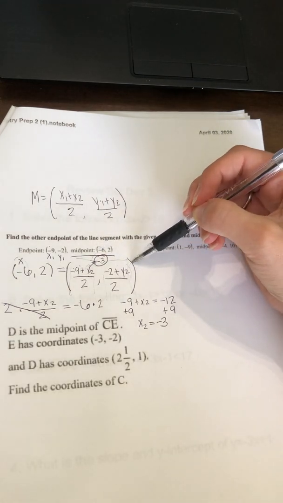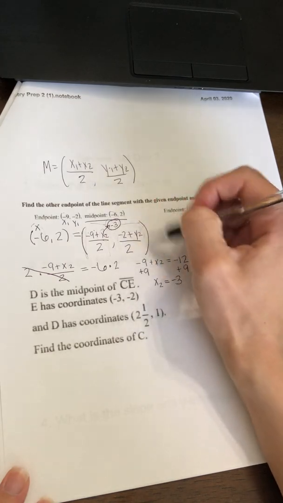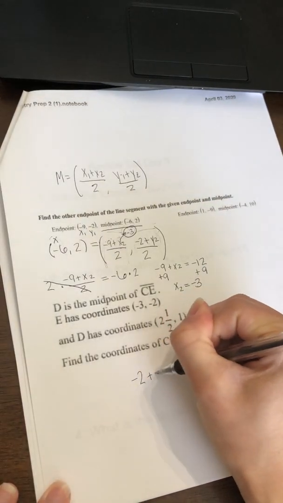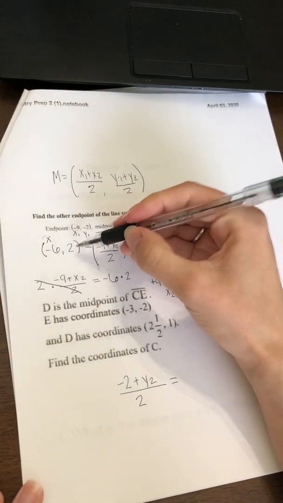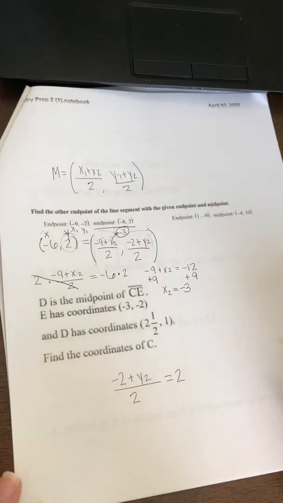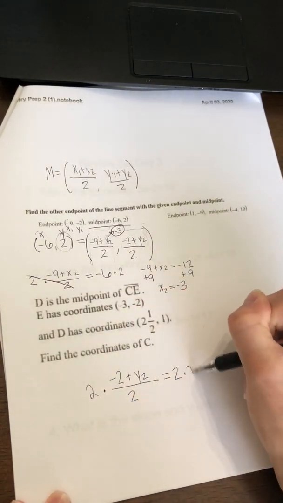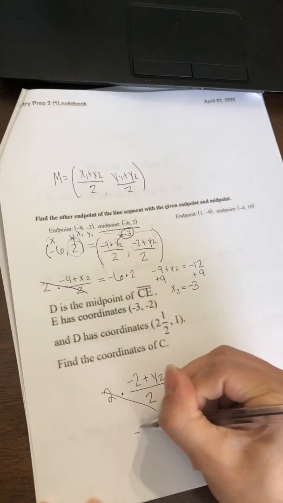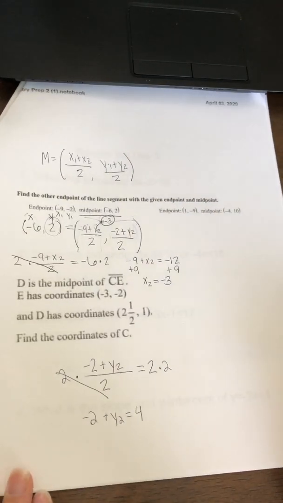Now I've got to find the y. So I'm just going to work down here so I have space. I'm going to take what the y says, which is negative 2 plus that y2 over 2 equals the y value I want, which is 2. Now I'm going to solve for that y. Start by multiplying by 2 on both sides to get it out of the denominator. And you'll be left with that.